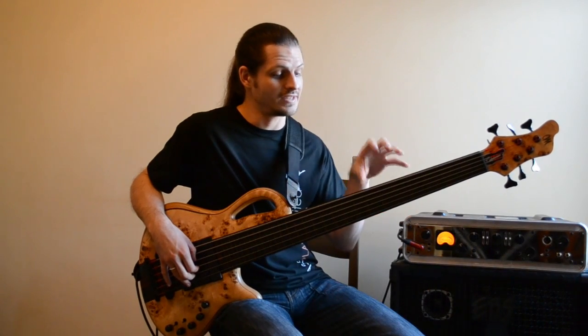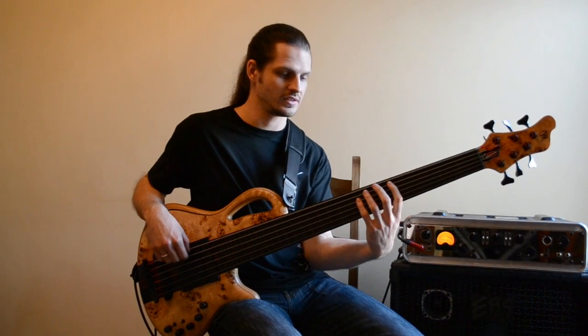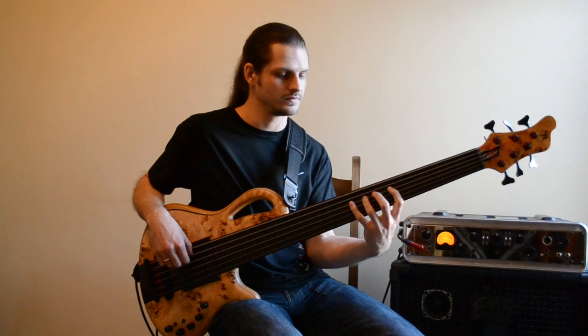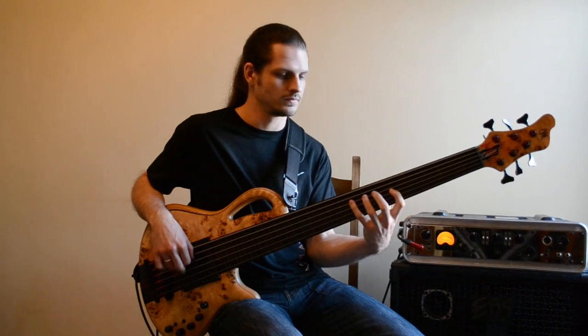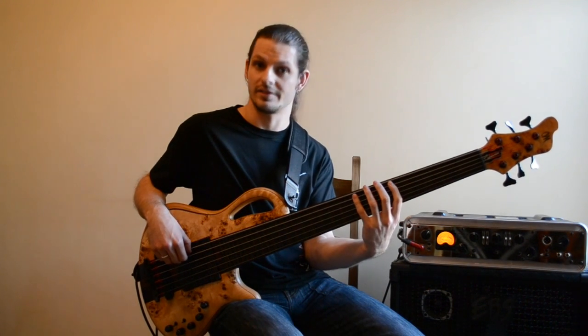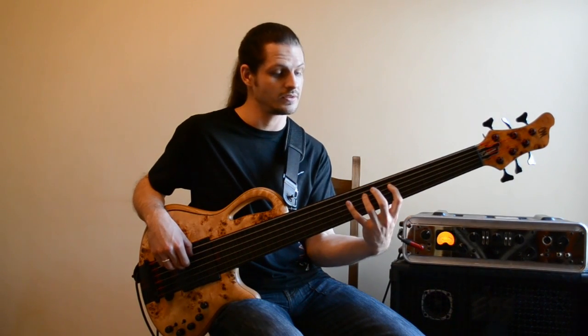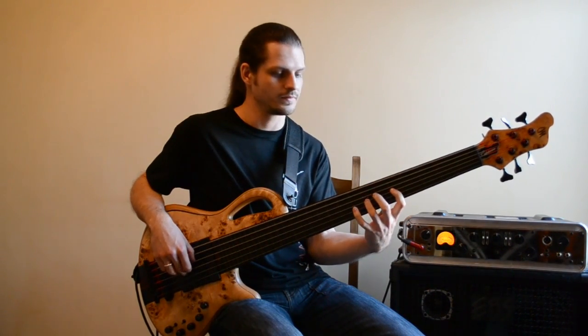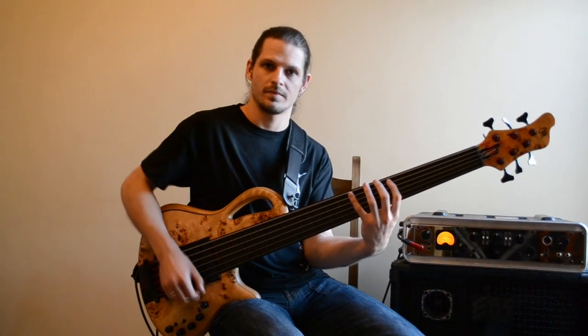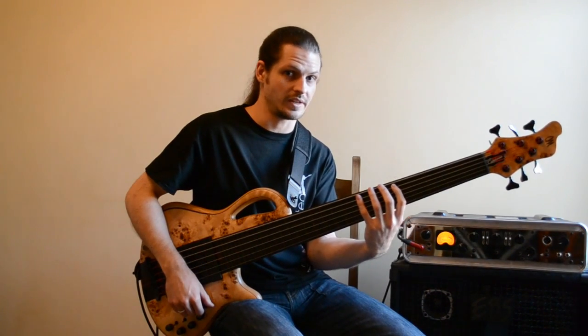Similarly, if I take the minor scale, which is this, the natural minor scale, and I take the first note, third note, fourth note, fifth note, and seventh notes, that's what gives me the minor pentatonic scale.